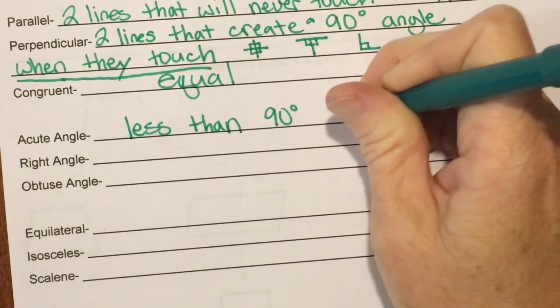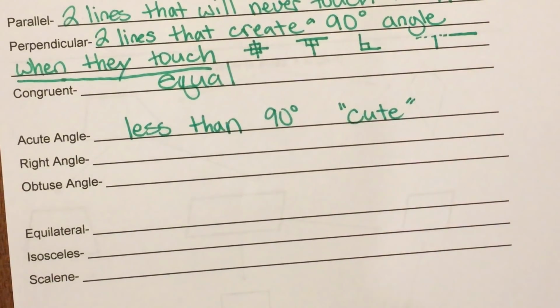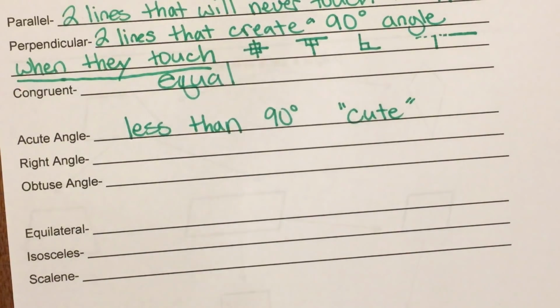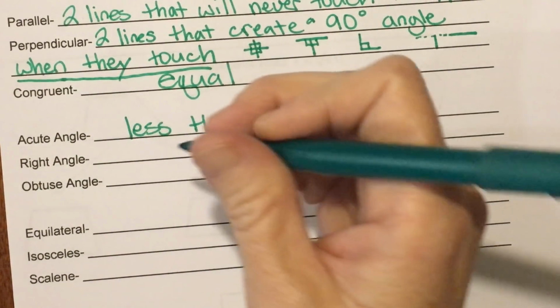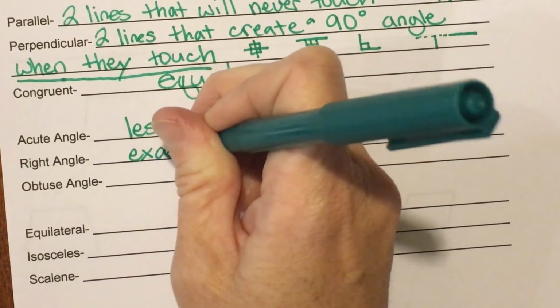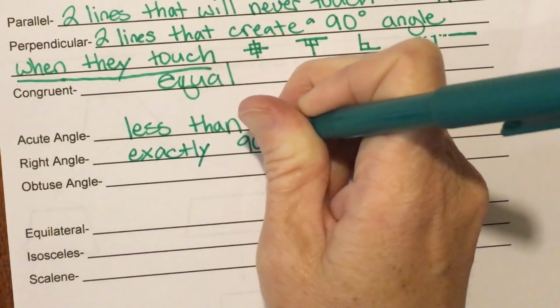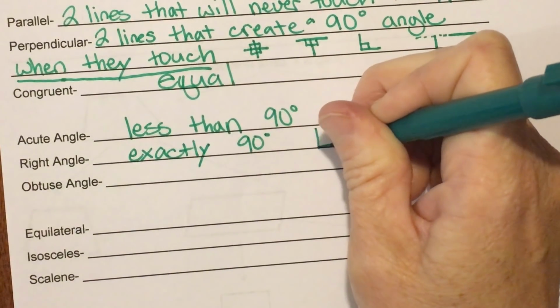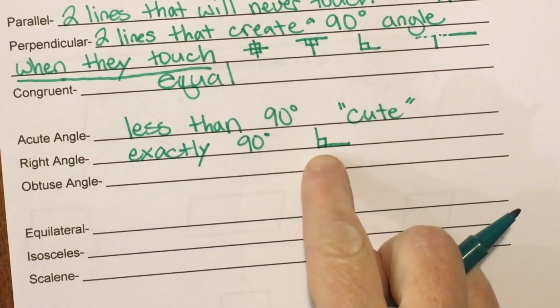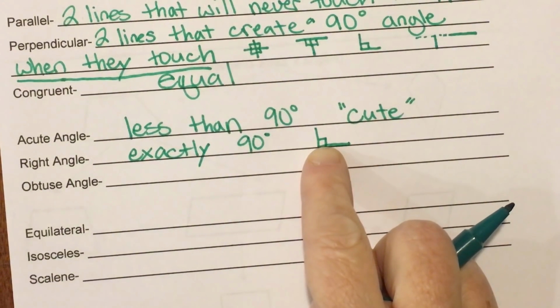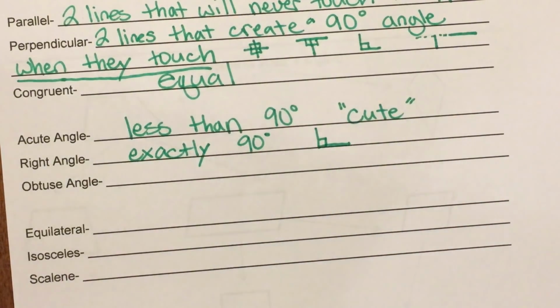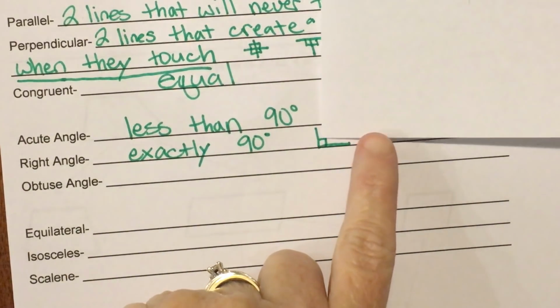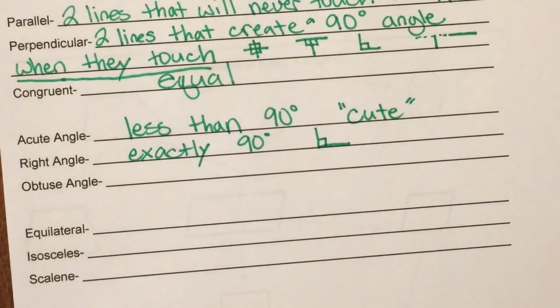And I always thought of the cute one, because we always think of little things as cute. Little puppies, little babies, little things are always cute. Okay, a right angle is exactly 90 degrees. And we'll often see this shown with a little box drawn. I've also said that if you needed to, you could get a separate piece of paper and say, oh, does it fit in perfectly? Because all the corners of paper are 90-degree angles.